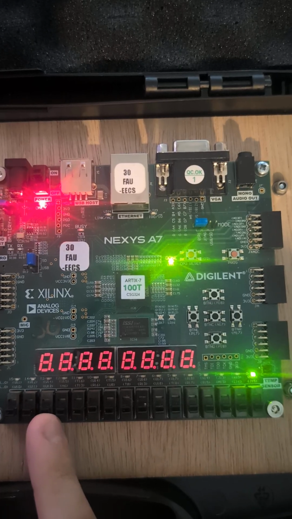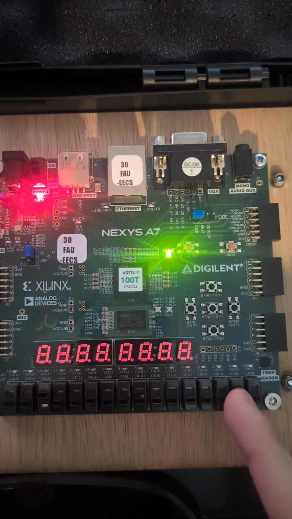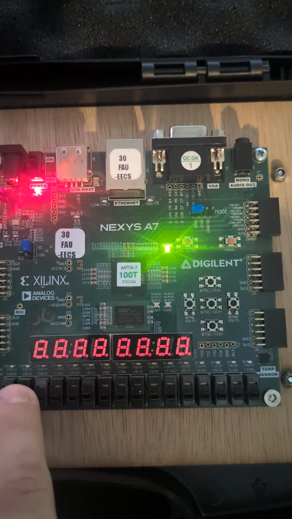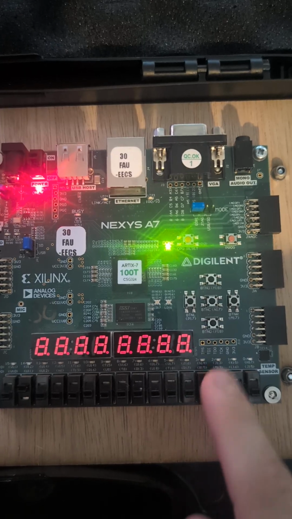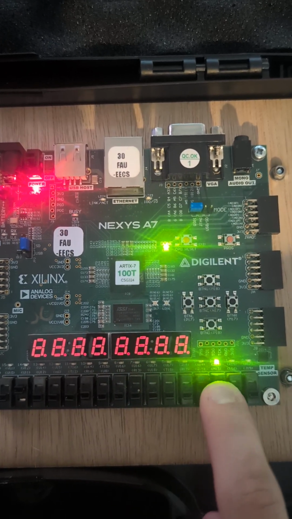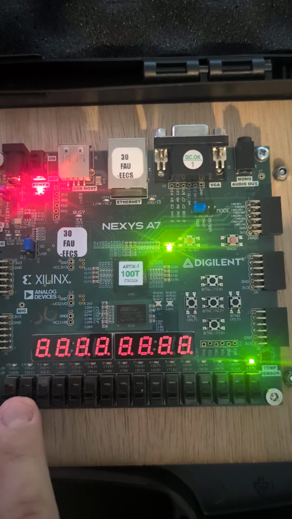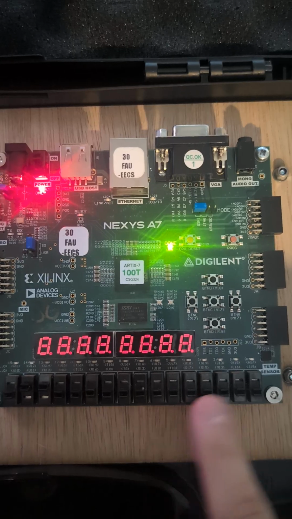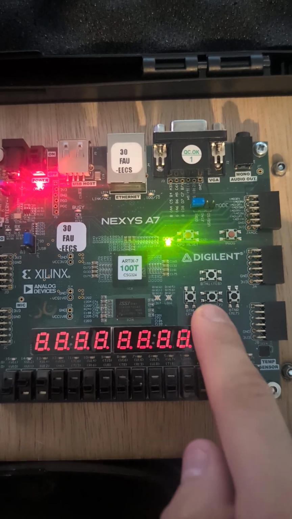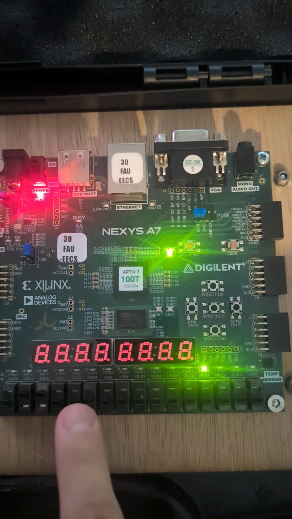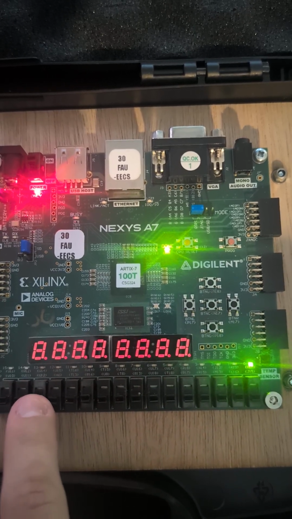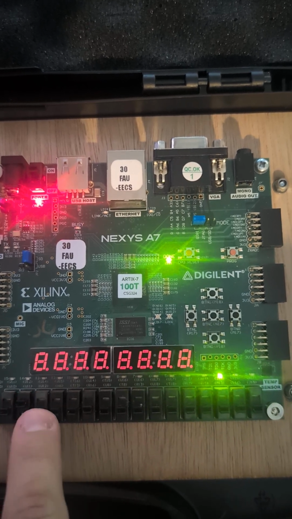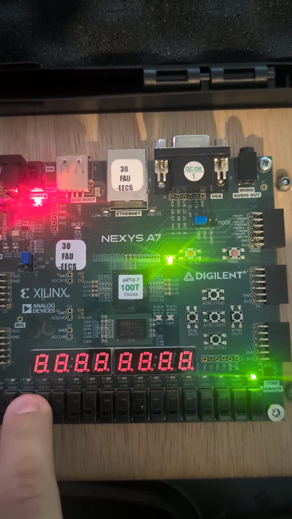So this is register 0. Let's program register 1. Let's do it with the next one over. So that's programmed. Okay. Now let's do the same with register 2. So let's do the next one over. Okay. So that's programmed. Let's do register 3, which is both of these. 1, 2. Yep, that's 3. Let's do the next one over. Okay, so now 0 through 3 should be programmed. So 0, 1, 2, and 3.